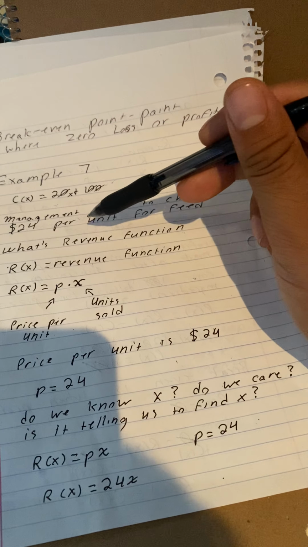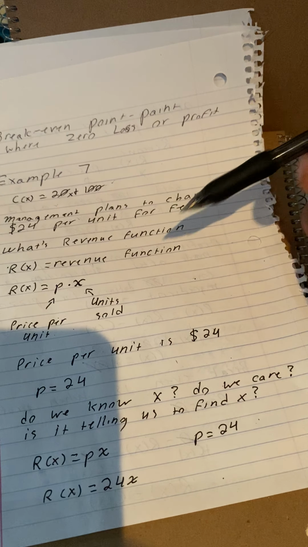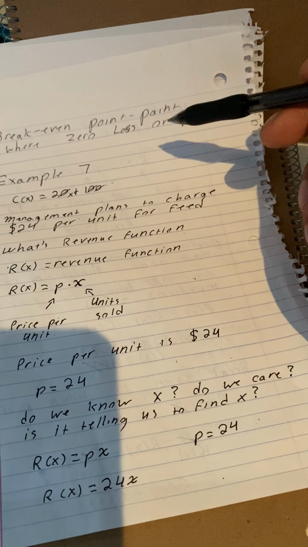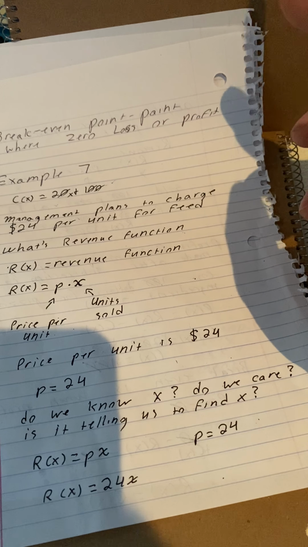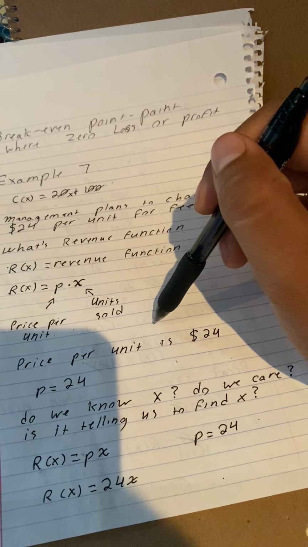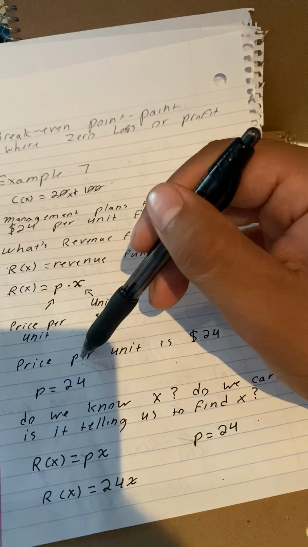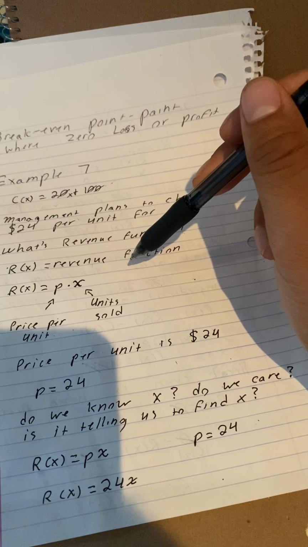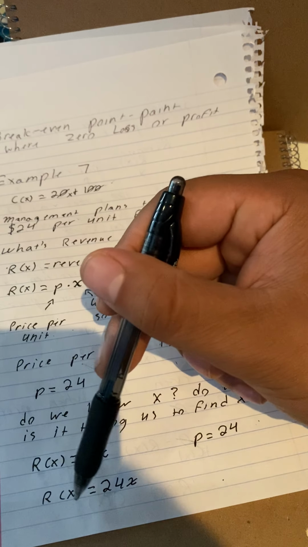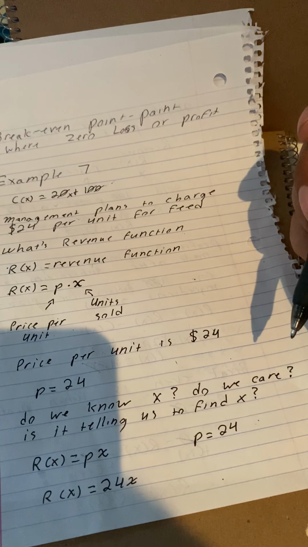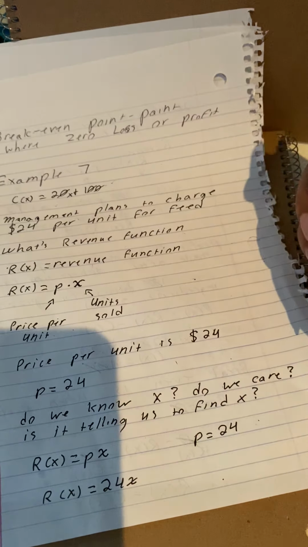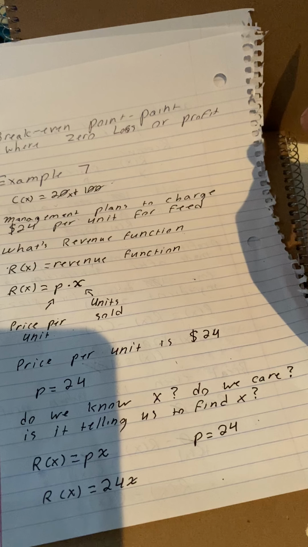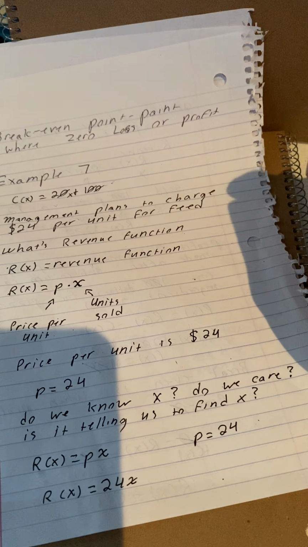Because the question is basically saying, what's the revenue function? What's the linear function for this case? That's all it's asking. It's not asking to figure out how many units are sold with this cost and this price per unit. It's just asking for the function. And we found the function. R of x equals 24x. Now remember this one, because it's going to be used in the next example, which is example B. So let's go to example B.